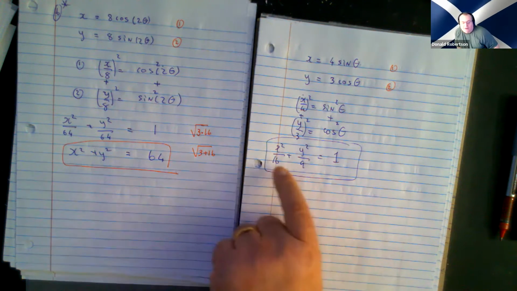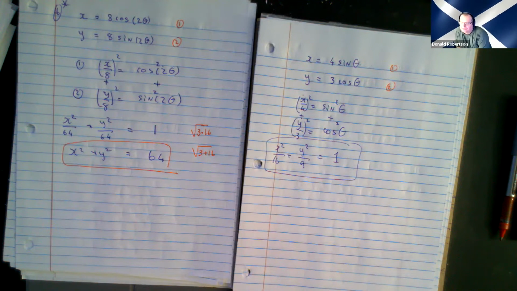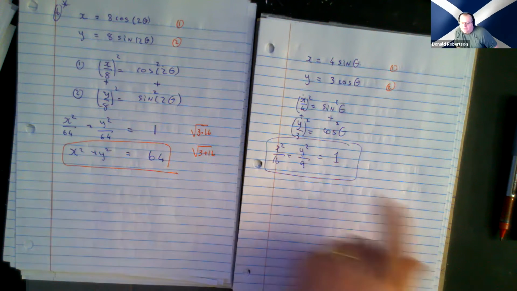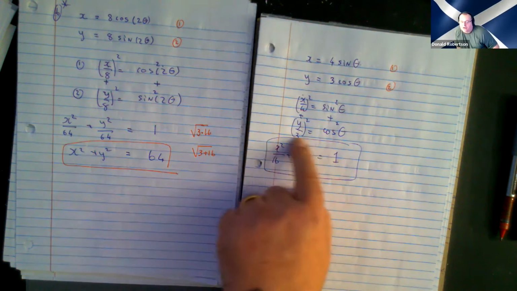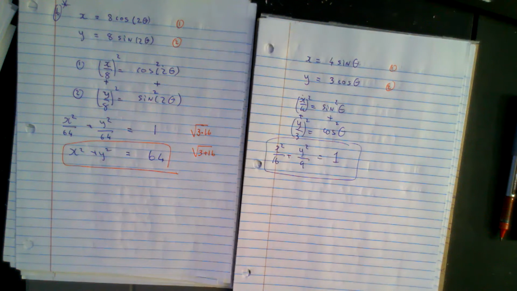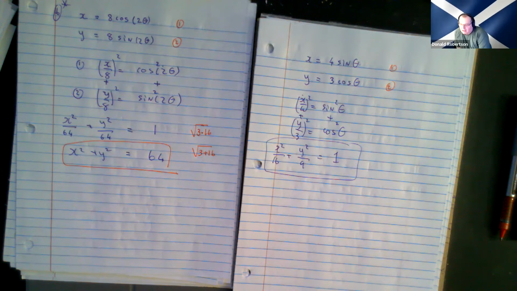Does anybody recognize who this guy is? Anybody know what kind of curve this is an equation for? Pythagoras, right? It looks like something to do with Pythagoras, like x squared plus y squared, but it's not. That's not what I'm asking.